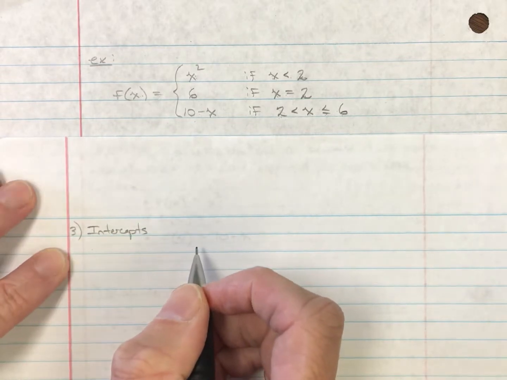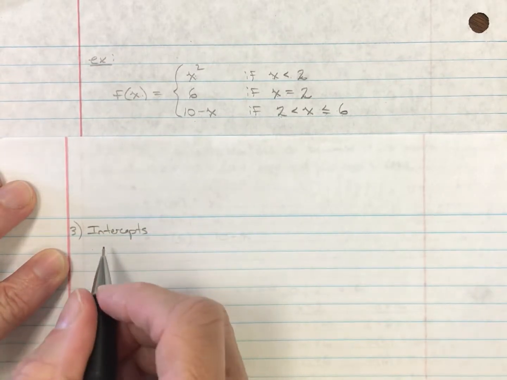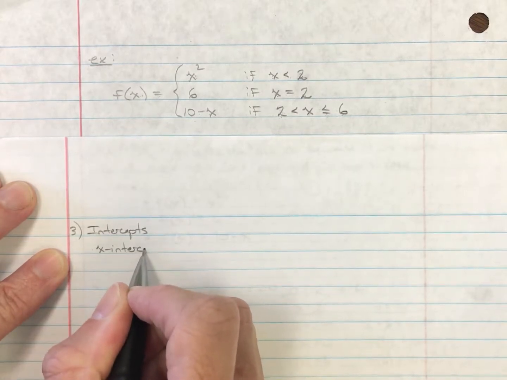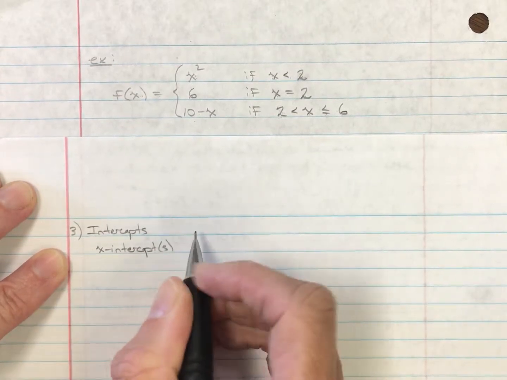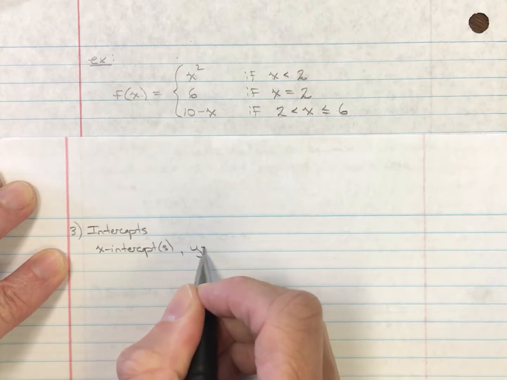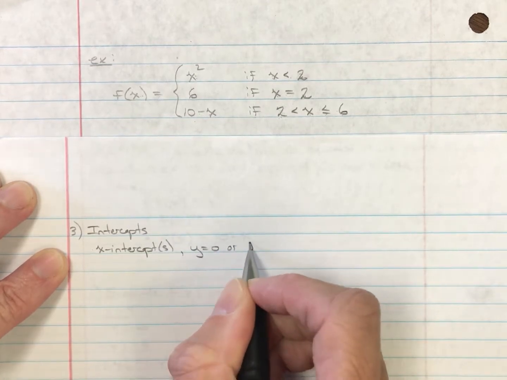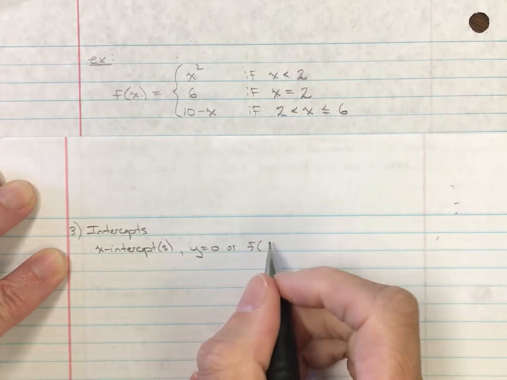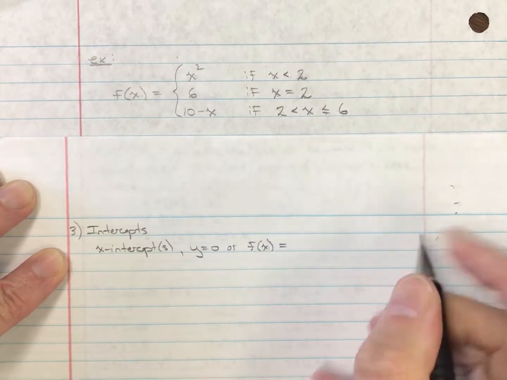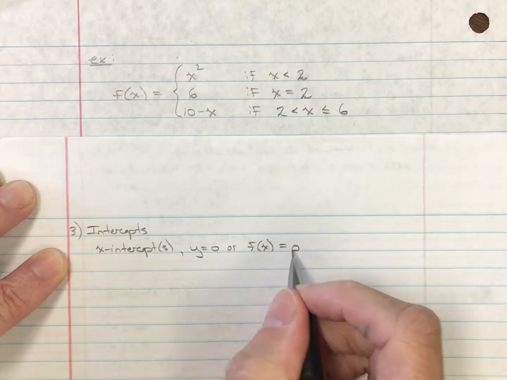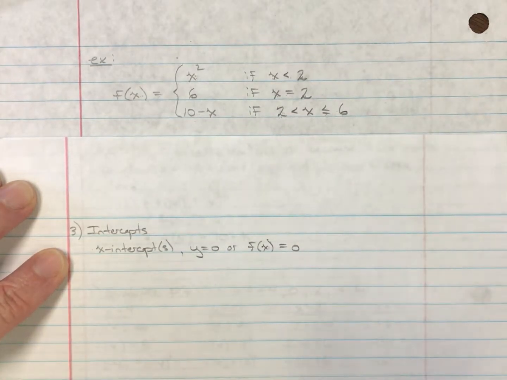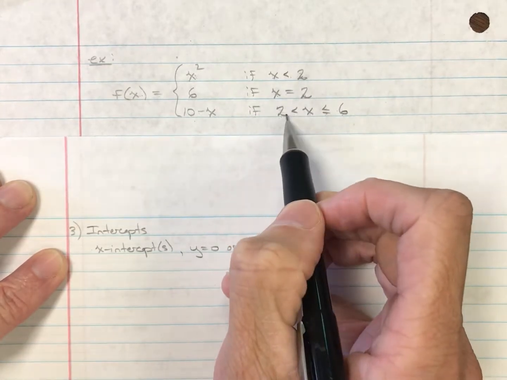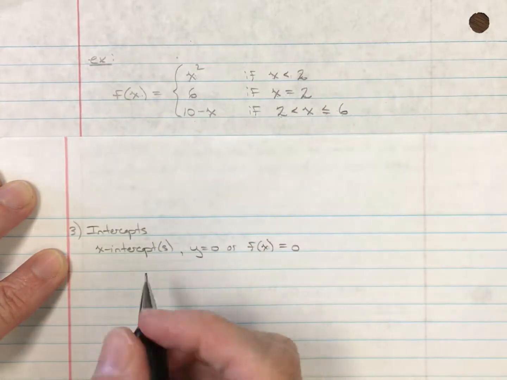Okay. Well, now we're looking at x-intercepts. The x-intercept, or intercepts, we know is when y equals 0, or in our case, f of x equals 0. The function is crossing the x-axis. Well, we need to test each piece within its parameters.